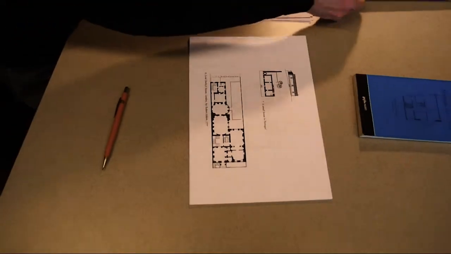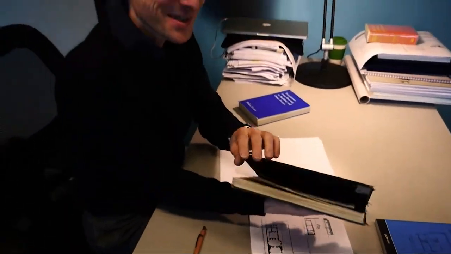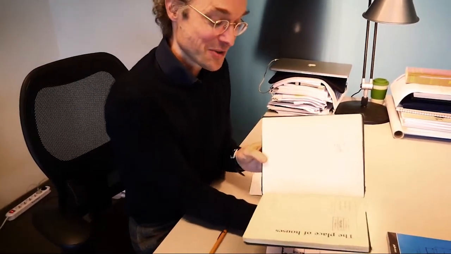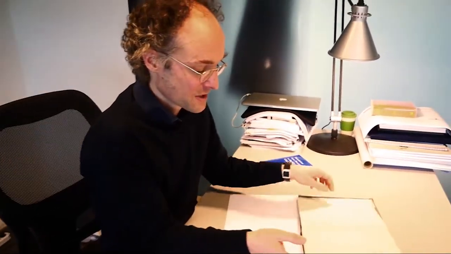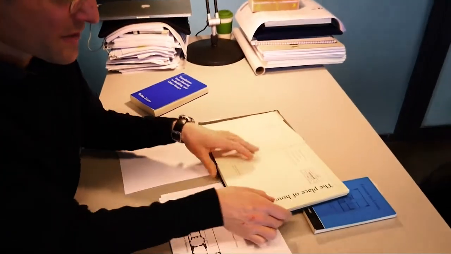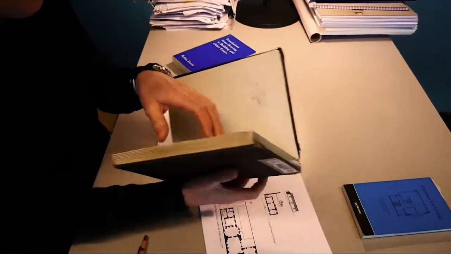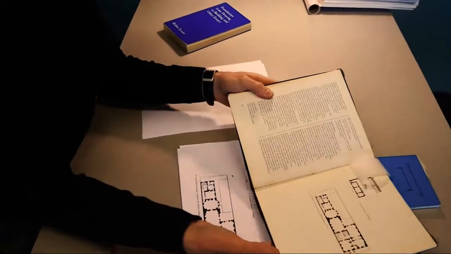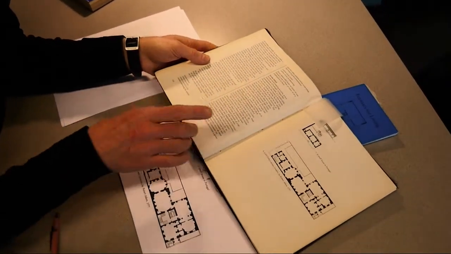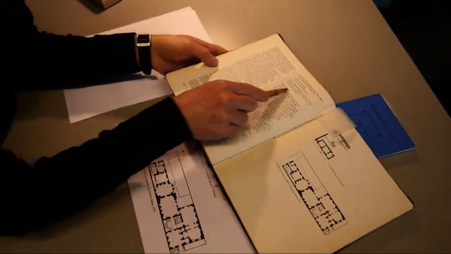Another book which I really enjoy is called The Place of Houses, by Charles Moore, Gerald Allen, and Don Lyndon, American architects. They also talk about their own designs. One of the things they do is divide the kind of floor plans you can have into a few categories.